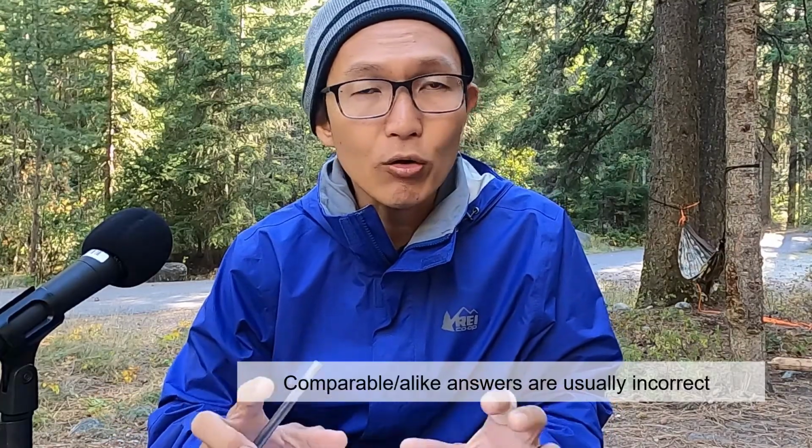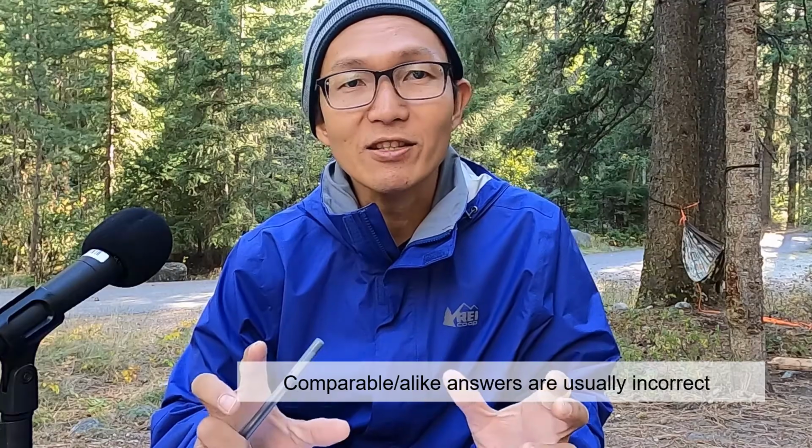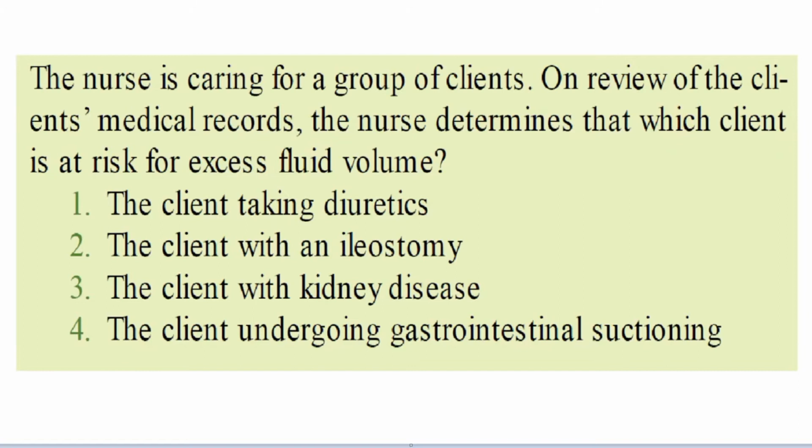The last type of question in NCLEX will be questions that have comparable or alike options or answers. In a multiple choice question, you're going to see options or answers that are alike or comparable. You can eliminate them because they are usually wrong. Let's look at one example of this type of question. The nurse is caring for a group of clients. On review of the clients' medical records, the nurse determines that which client is at risk for excess fluid volume. Number 1, the client taking diuretics. Number 2, the client with an ileostomy. Number 3, the client with kidney disease. And number 4, the client undergoing gastrointestinal suctioning.